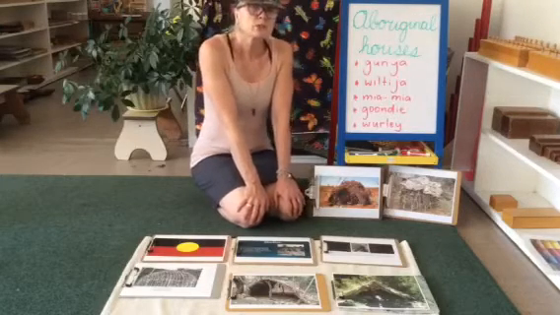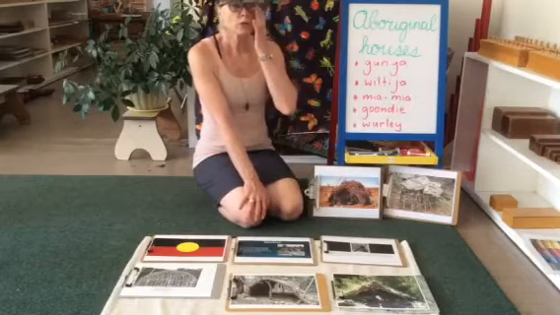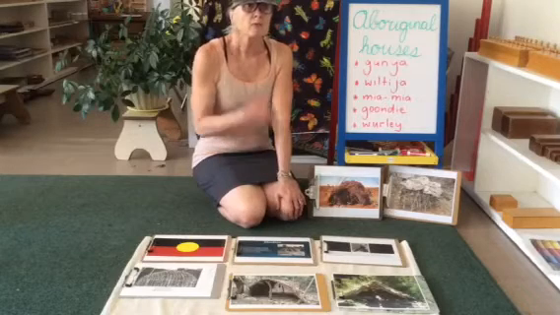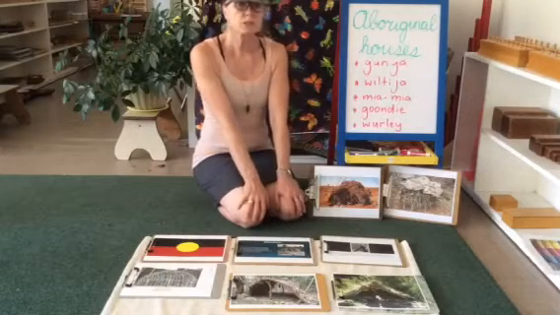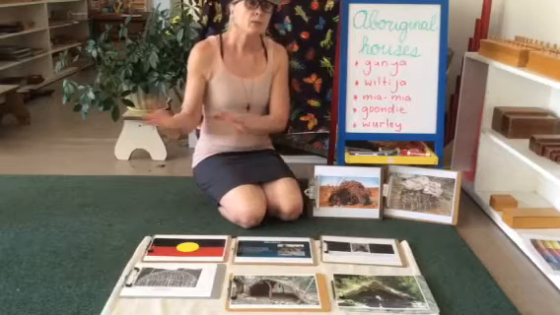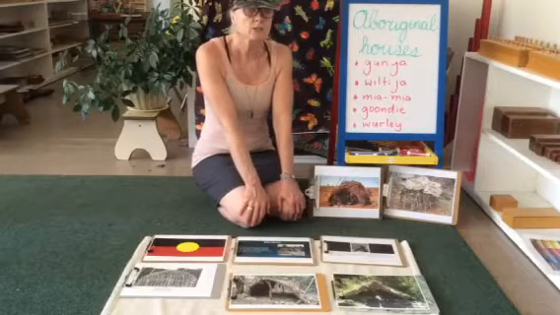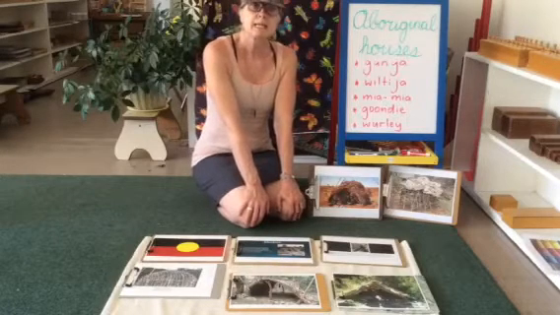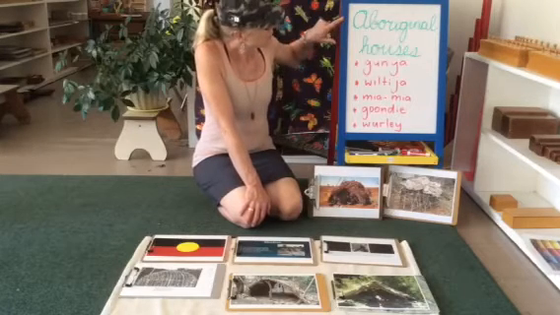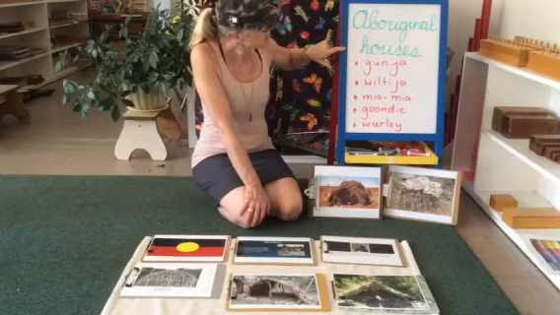When we talk about houses or homes in Australia, today we will focus on Aboriginal houses and homes. The very original first natives who lived in Australia. We have a similar tribe here in the United States of America, and we call them Native Americans. In Australia, they call them Aboriginals. And this is the word houses.